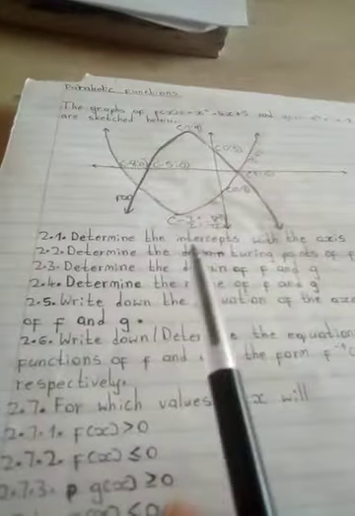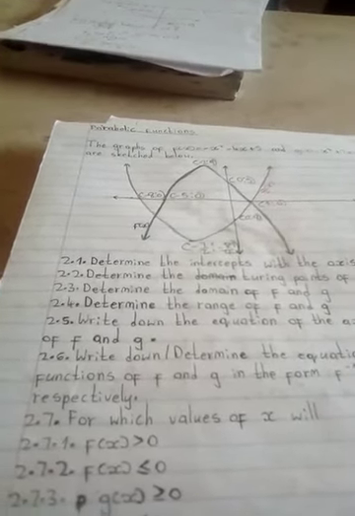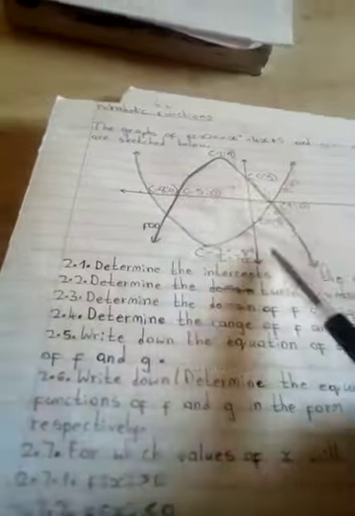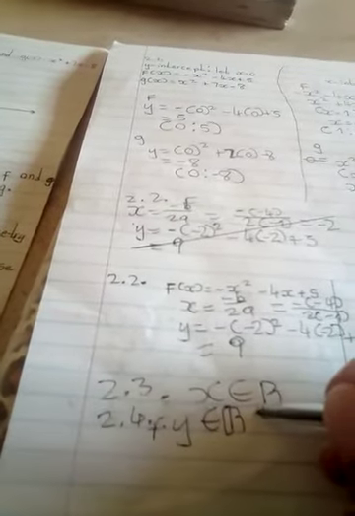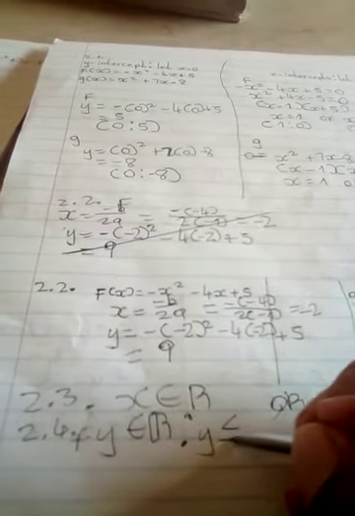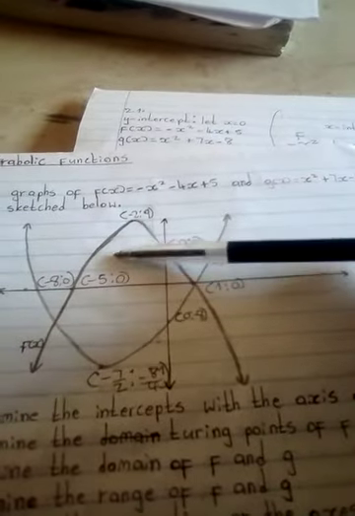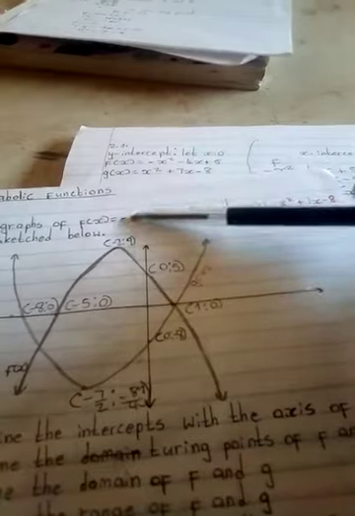Let's move to 2.4. 2.4 says determine the range of f and g. Now the range will differ for both f and g. Remember that the range is any possible y value of a function. Let's start with f. For 2.4, y is an element of real numbers for f, but y is less than or equal to 9. You can see here y can be anything below 9, and it can also be 9. It can never be 9.1, it can never be 10, it can never go there.